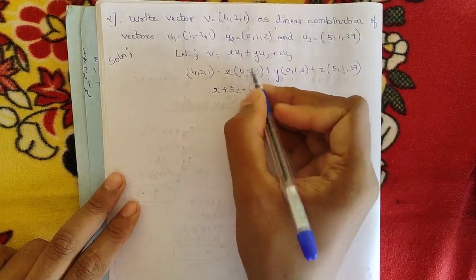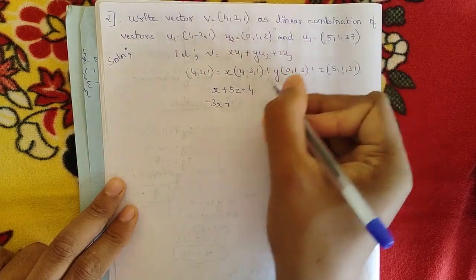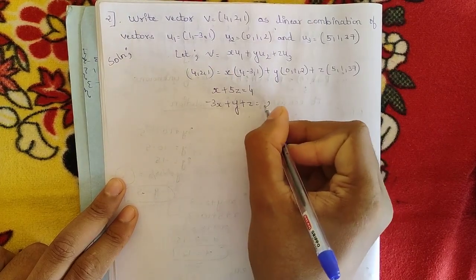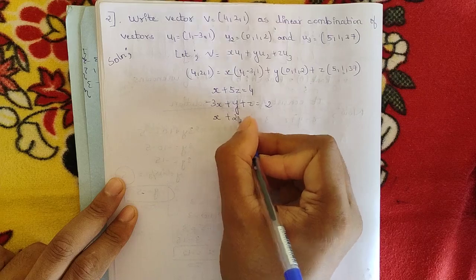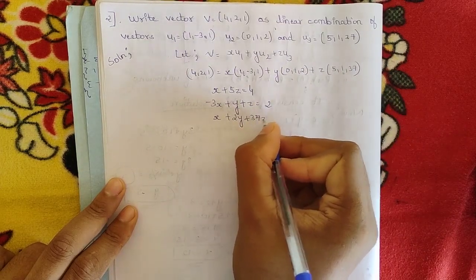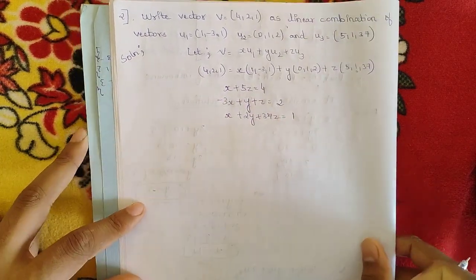Next is minus 3x plus y plus z is equal to 2. Next we have x plus 2y plus 37z is equal to 1. Okay, like this we have written a set of three equations.